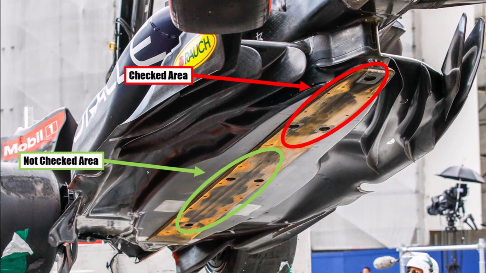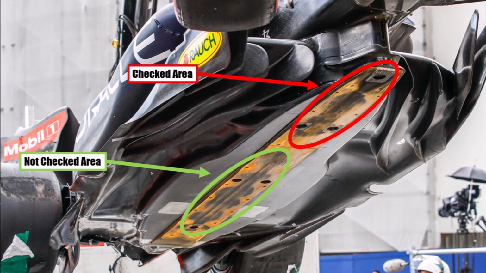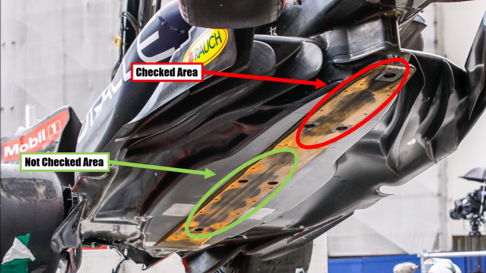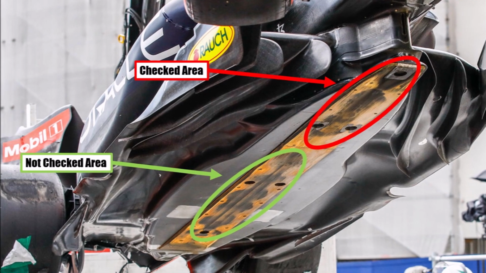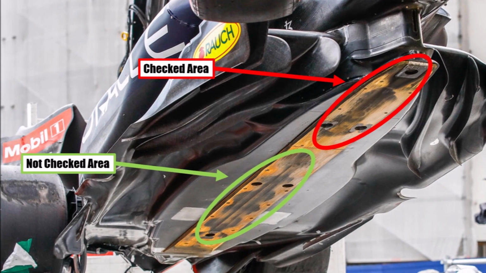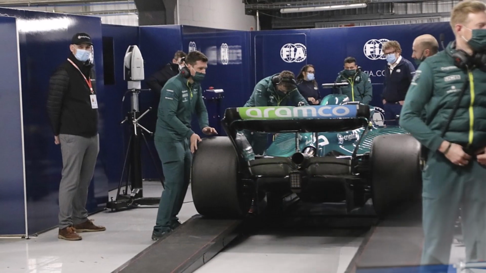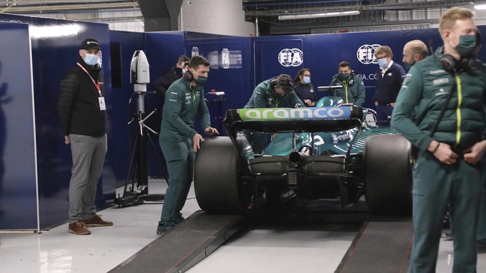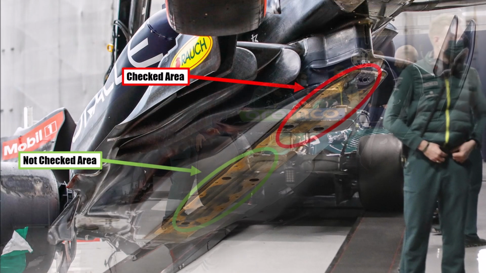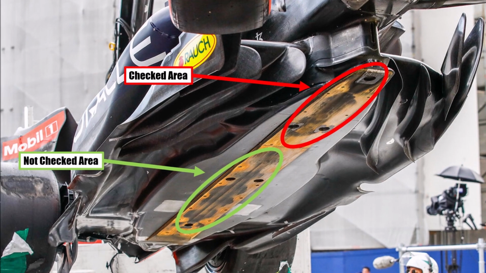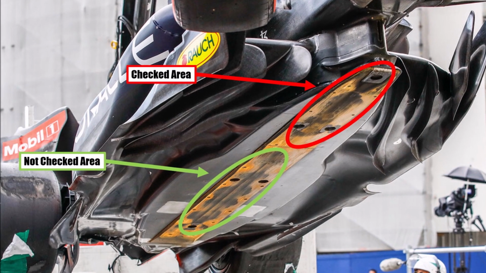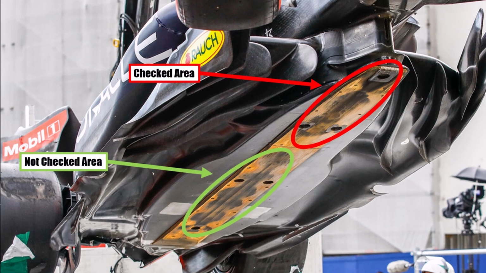In reality, like we said earlier, the regulators only check flexibility at the front of the plank, because this is how they did it before 2022. The flexibility test is also a bit more work, because you have to lift the whole car. The plank thickness, however, can be checked very quickly by just measuring the thickness in the holes with a ruler.